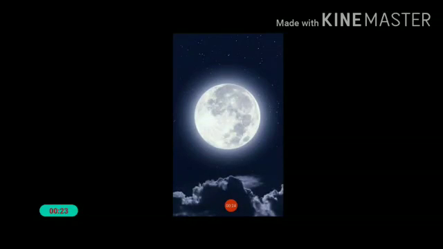It is about 3,84,400 kilometers away from us. Okay, how many kilometers distance from us? 3,84,400 kilometers. Okay, its diameter is only 1/4 that of the earth.